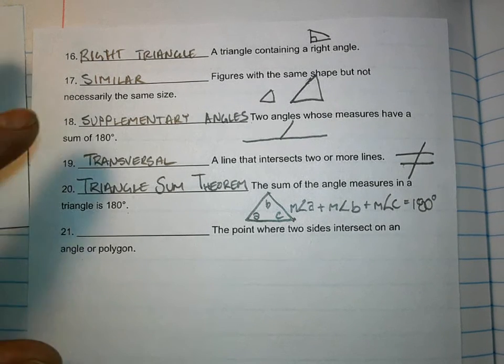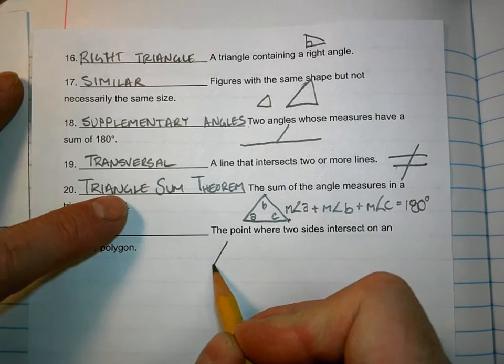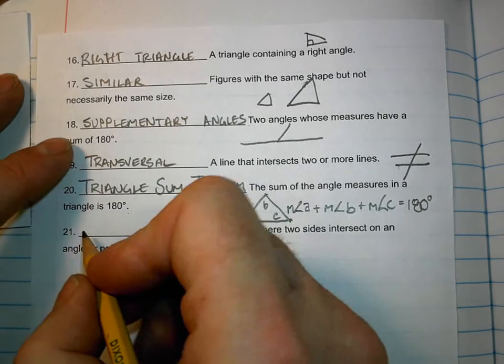All right, the last one. The point where two sides intersect on an angle or polygon, that point where they intersect, that's called the vertex.